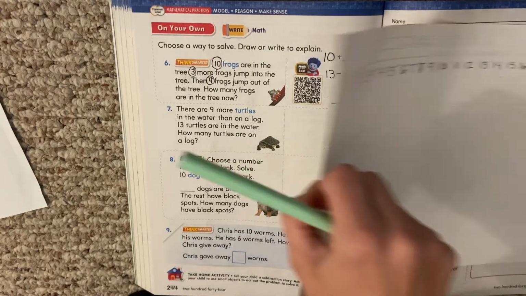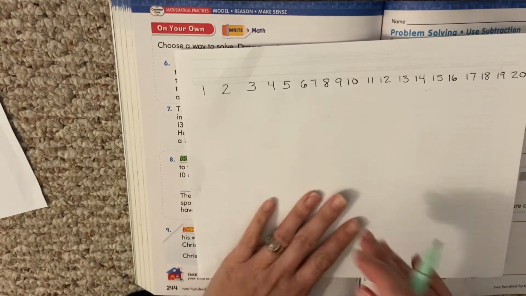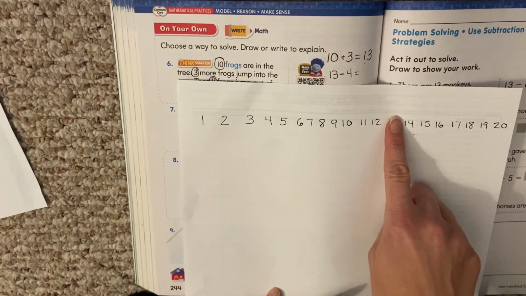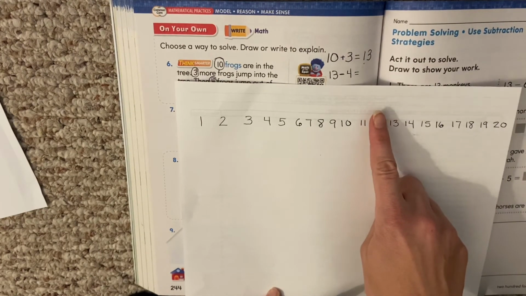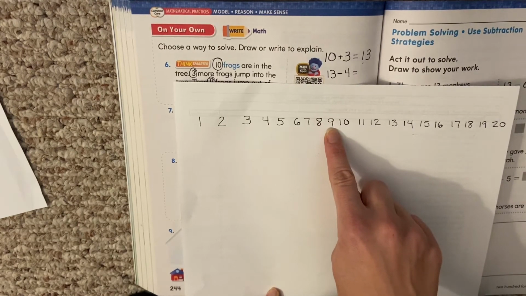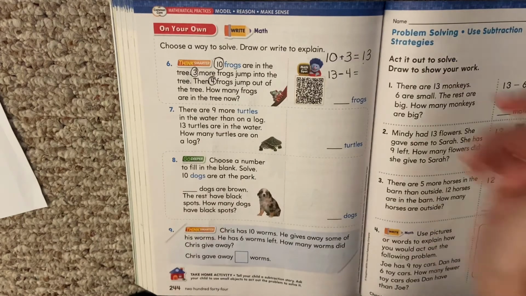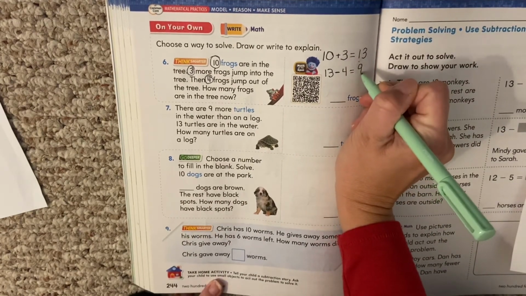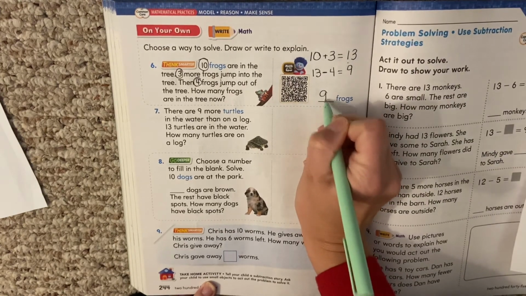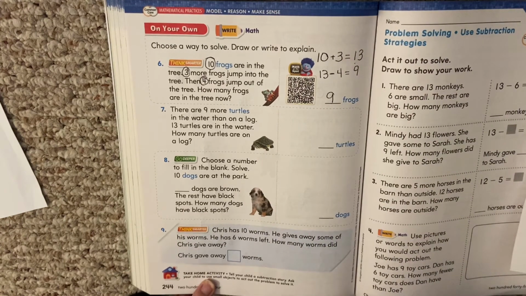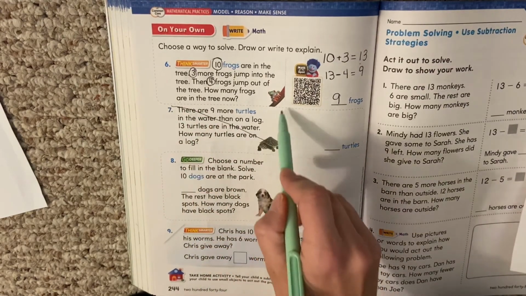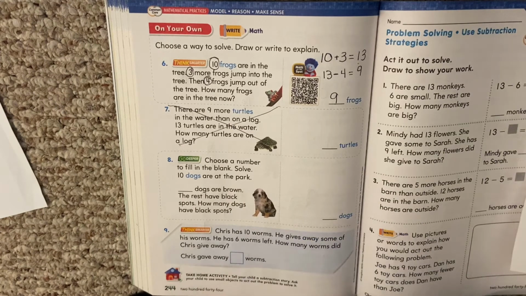13 minus 4. We could draw a picture or we can use our number line. We're going to put our finger on 13. Take 4 hops back. 1, 2, 3, 4. Where do we land? 9. So 13 minus 4 equals 9. There are 9 frogs. All right. Boys and girls, we are going to skip number 7. We're going to go right on to number 8.